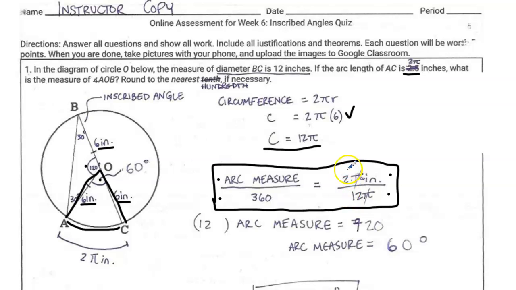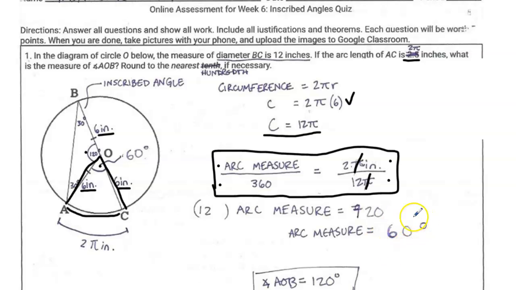That's the circumference. Cross multiply here, and you should get 12 times the arc measure is equal to 720. Keep in mind that these pi's were the same on top and bottom of the fraction, so they eliminate. And then we're able to solve for the arc measure, which is just 60 degrees. Remember that you should have put 60 degrees in your answer for that particular section.